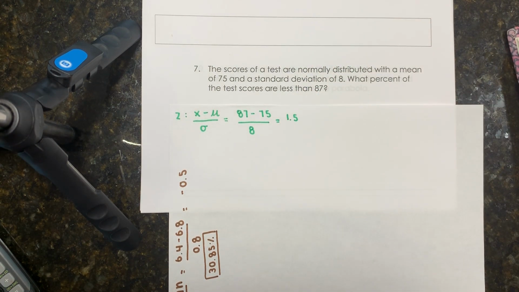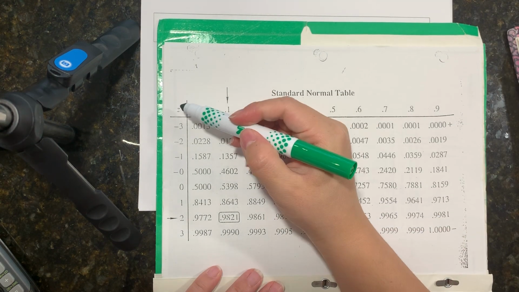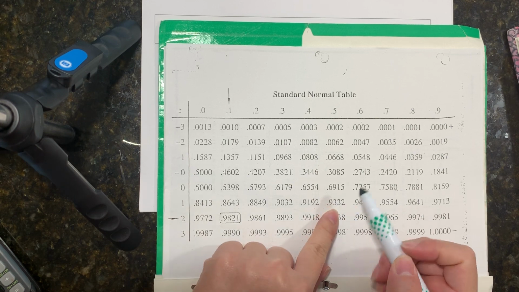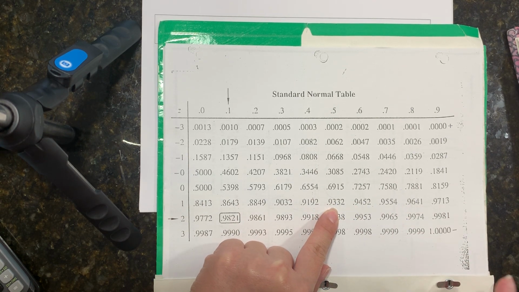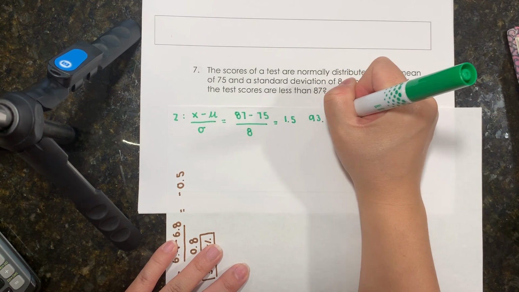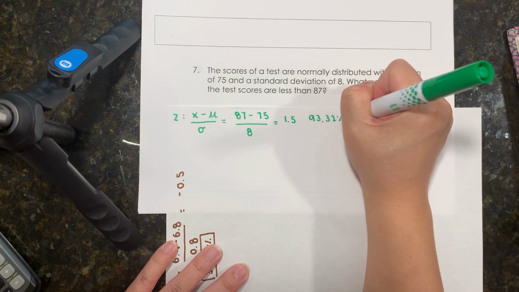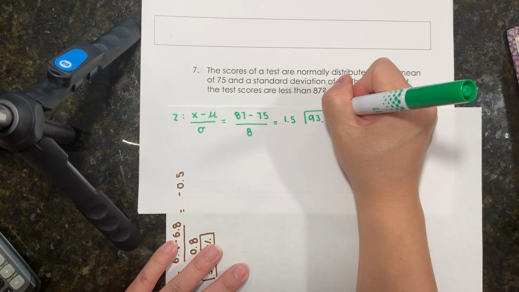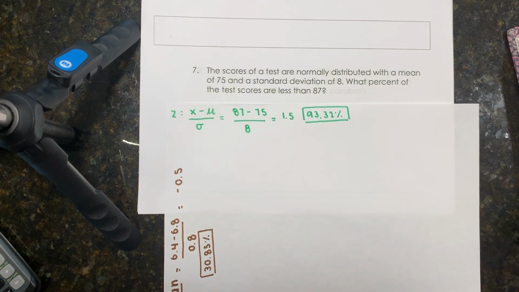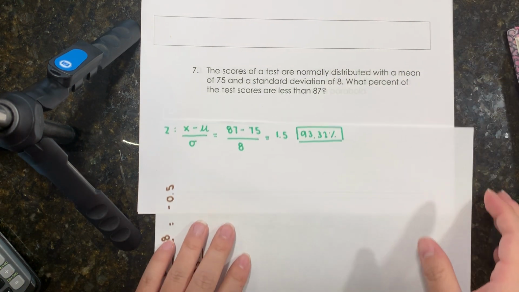So now I'm going to take out my standard normal table. I'm going to go down to positive 1 and then over to 0.5. And that gives me a percentage of 93.32%. So our answer is 93.32%. So you use the z-score to then calculate or to find the percentage that falls below that value. Okay, and that's number 7.